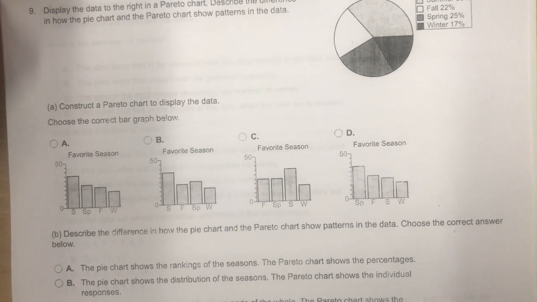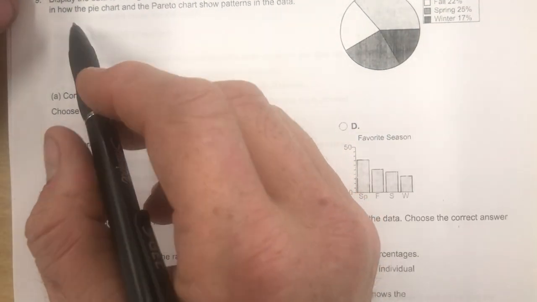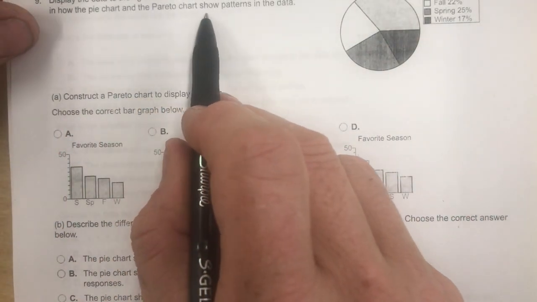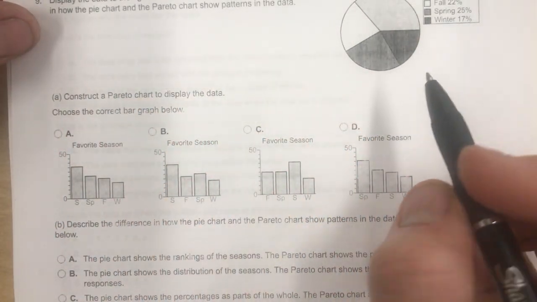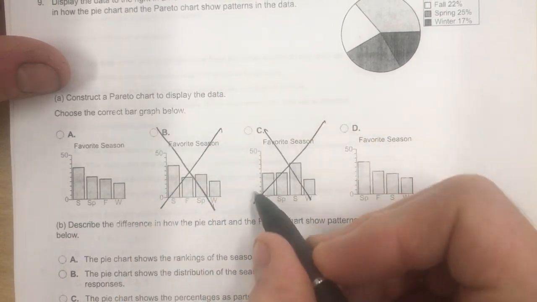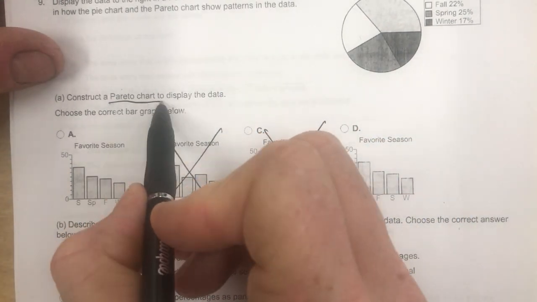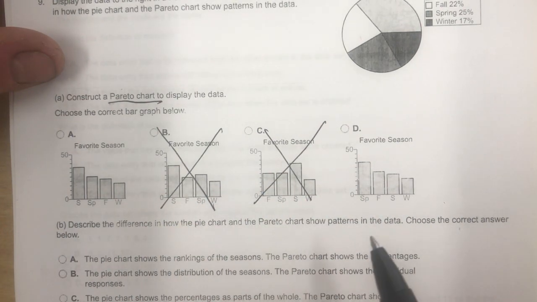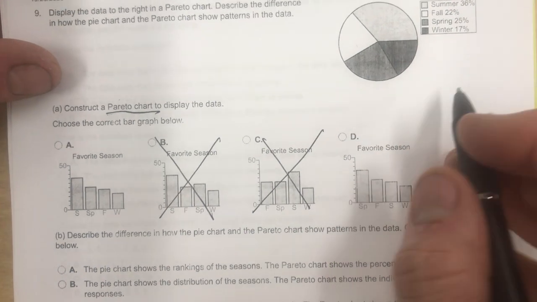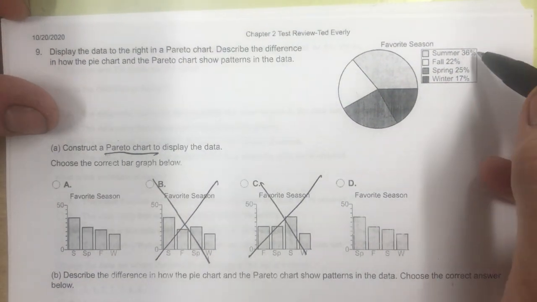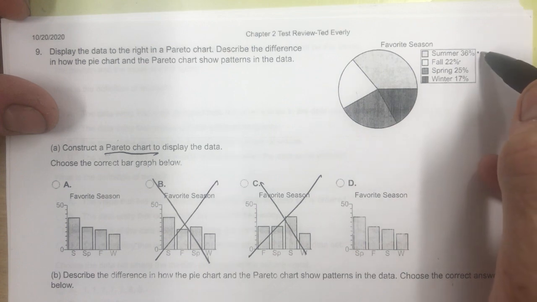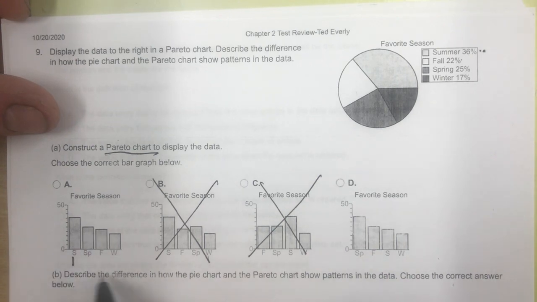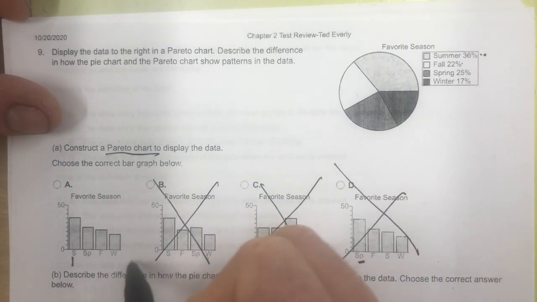All right, number 9. Display the data to the right in a Pareto chart. Describe the difference in how the pie chart and the Pareto chart show patterns in the data. Okay, well, first of all, it can't be these two because they go down. In a Pareto chart, they go down like this. So it's got to be one of these two here. Okay. Now, if you look at your pie chart up here, summer is the most. You see that? So summer is the most right here. That says spring. This is out. It's got to be this one.